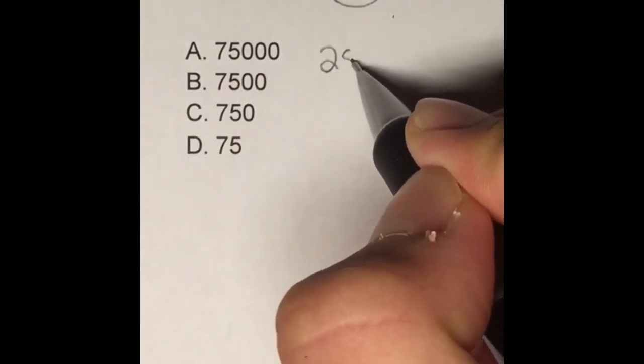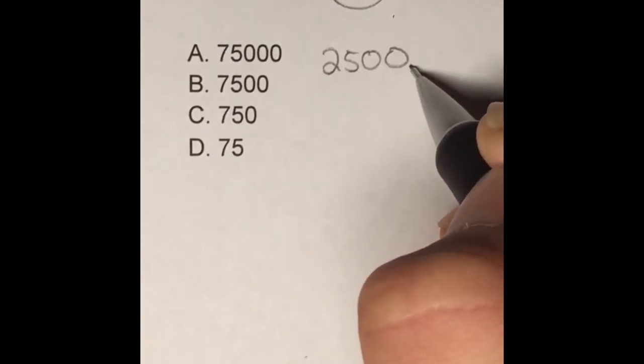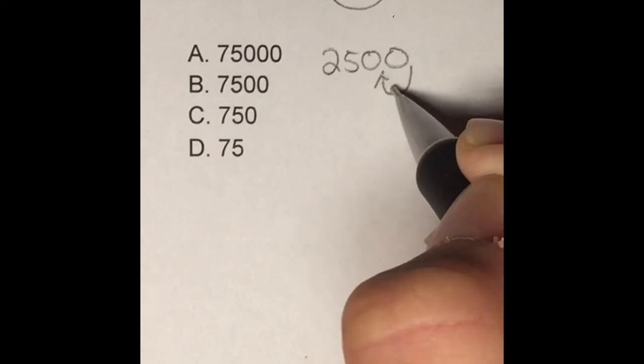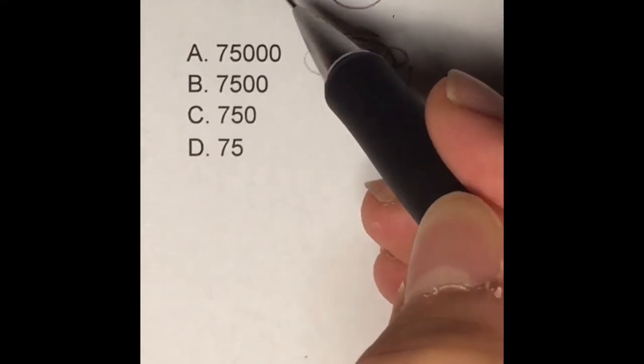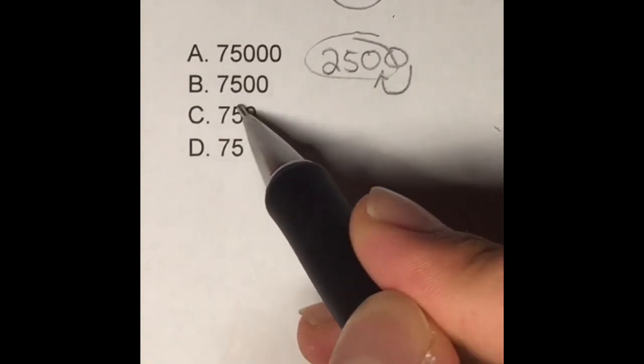Find 30% of 50 squared. Alright, so 50 squared, we know that's just 50 times 50, or 2,500. And to find 10% of that, we just move the decimal over one place, and we get 250. And to find 30%, we just have to multiply that by 3, and we get 750.